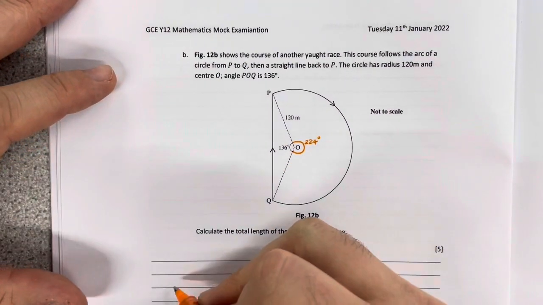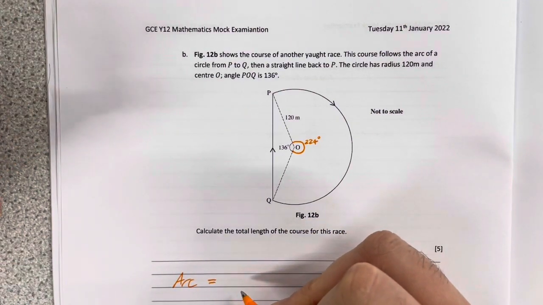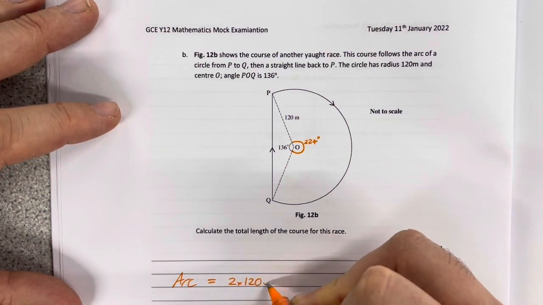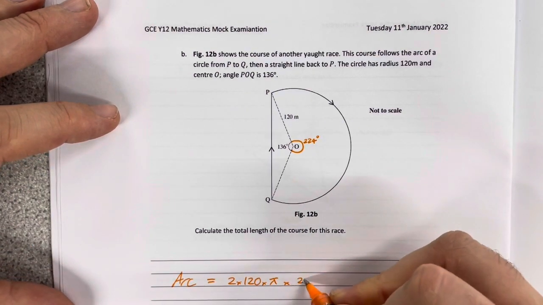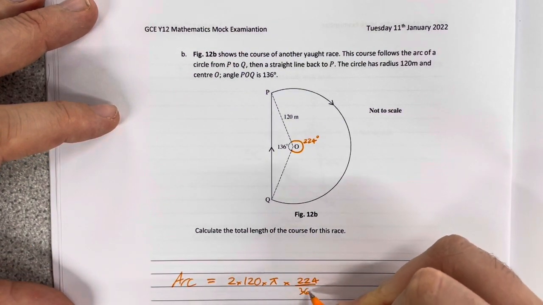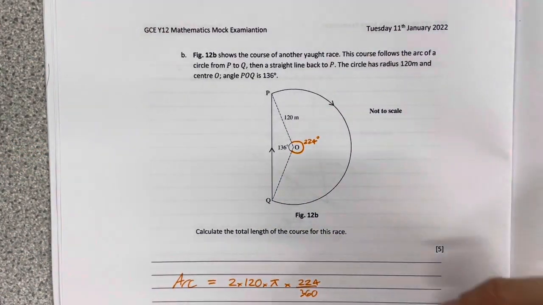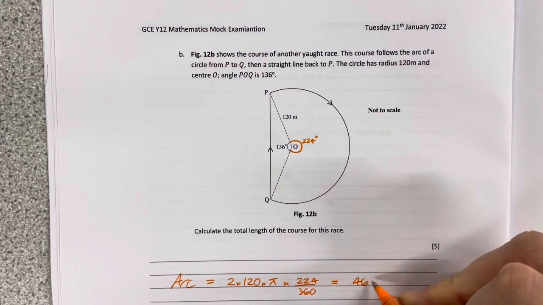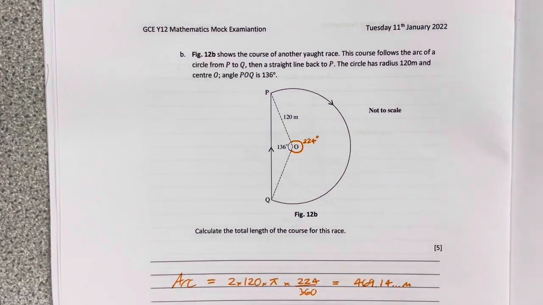So therefore the arc length is going to be 2 pi r, which is the whole circumference, times this ratio, which is 224 over 360. We only want a portion of the full circumference, and it's 224 360ths. And if you plug that through, that comes out to be 469.14 blah blah blah meters.